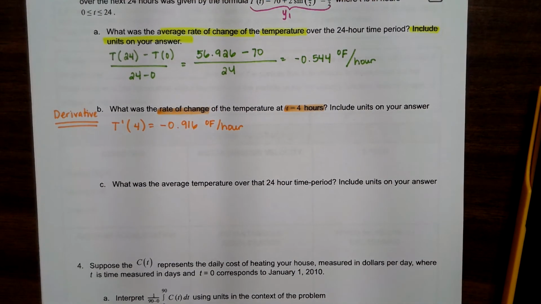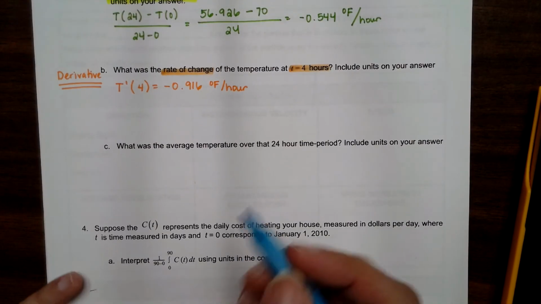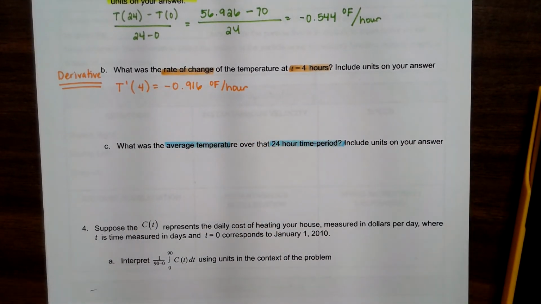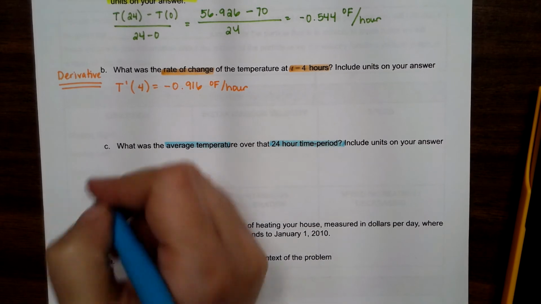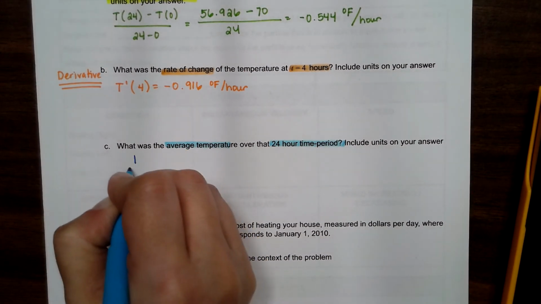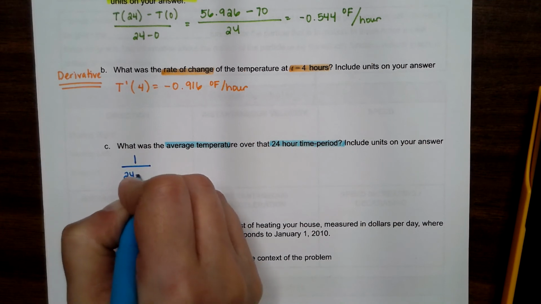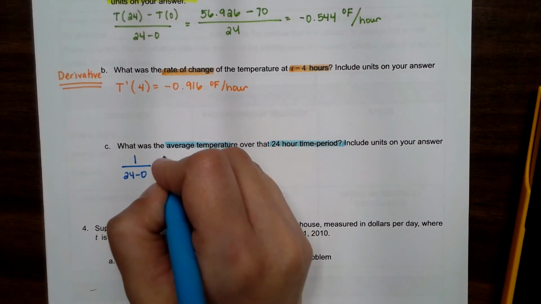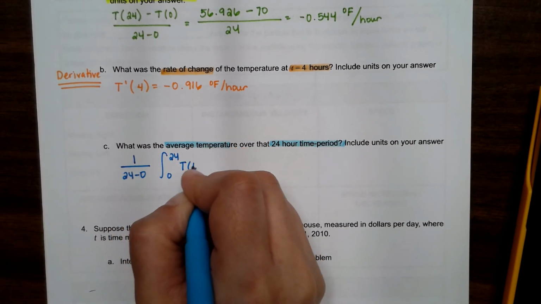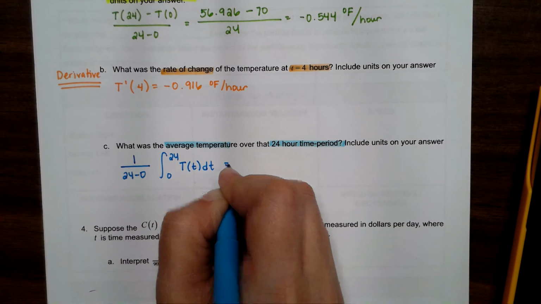Last but not least, what was the average temperature over the 24-hour time period? If I just say what was the average score on a test, I would say add up all your test scores and then divide. So if I want to find the average temperature, I need to add up all my temperatures and divide, which means I need to do an average value. So I would do 1 over 24 minus 0, so it's a 24-hour time period, and then the integral from 0 to 24 of my T function.